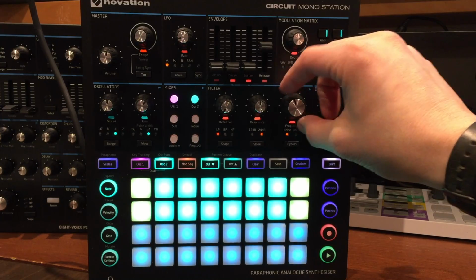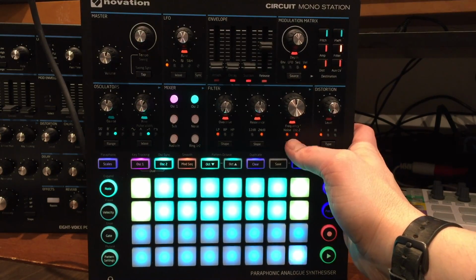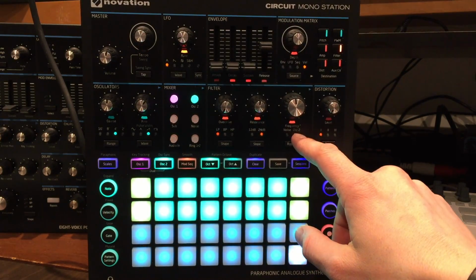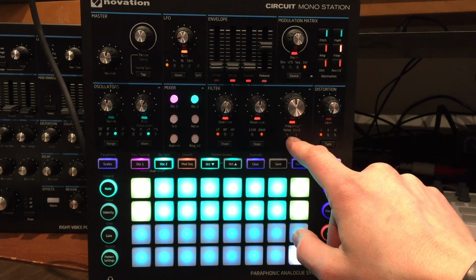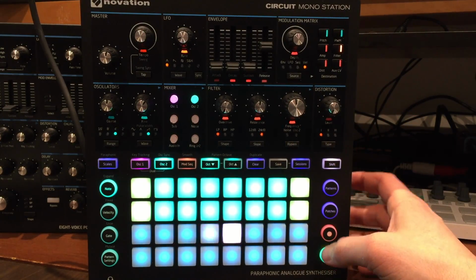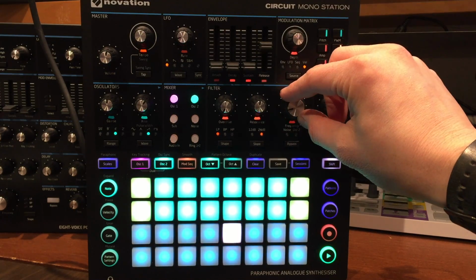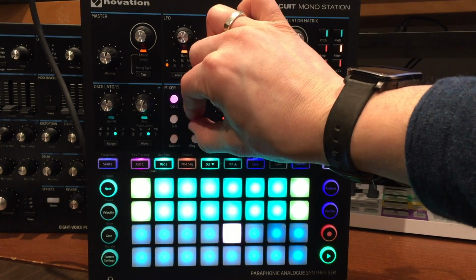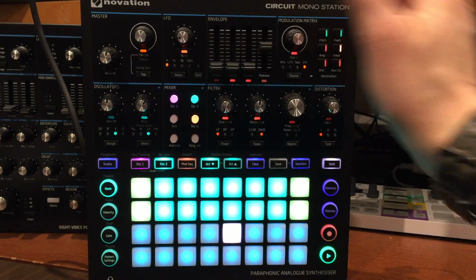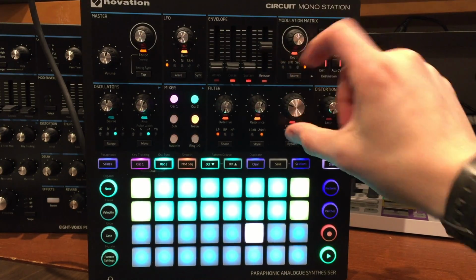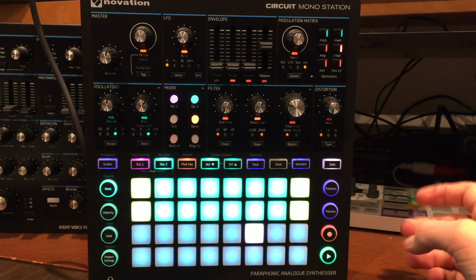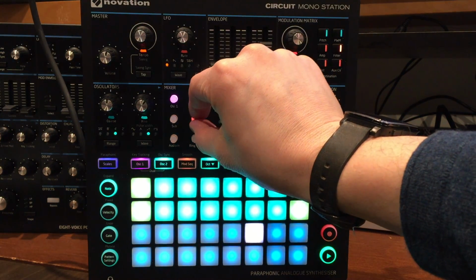You've got the frequency cutoff point, and this is something interesting. You can actually bypass the filter for the noise or the oscillators too. So if I press play here, and I bring it down, all the sounds are being filtered. If I turn this one on, then the noise is not.